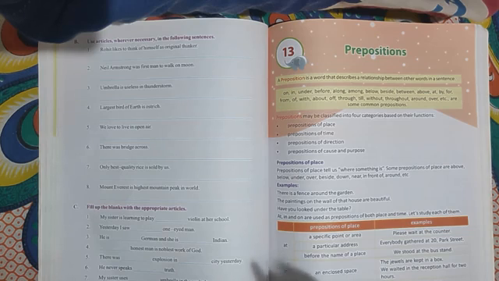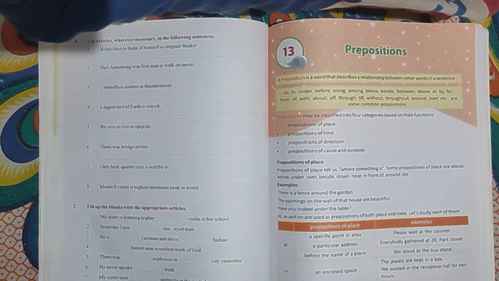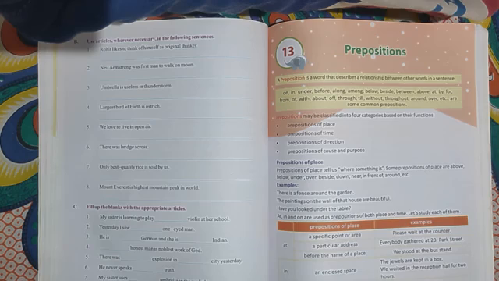For example, sit on the table. Sit on the table. So there is a relation between your verb sit and table. Where to sit? On the table. So on is the preposition which is describing a relationship between the verb and your noun. On, in, under, before, along, among, below, beside, all these are your prepositions.